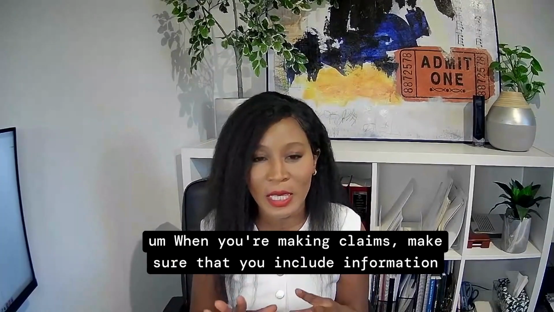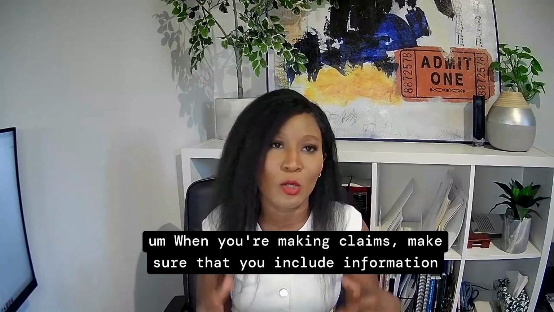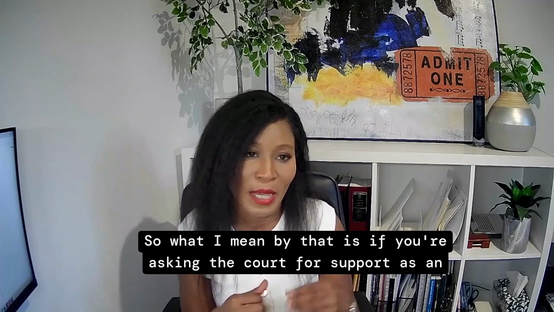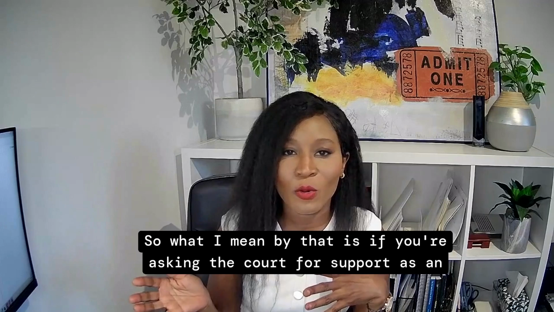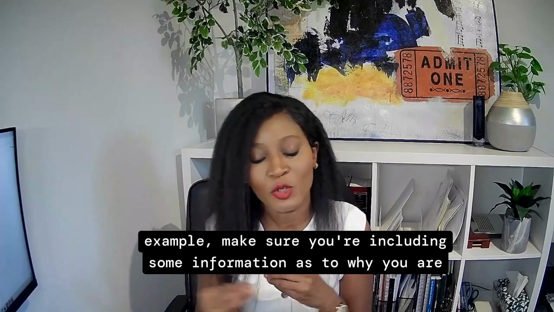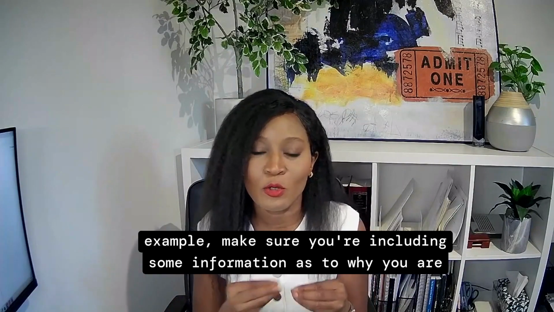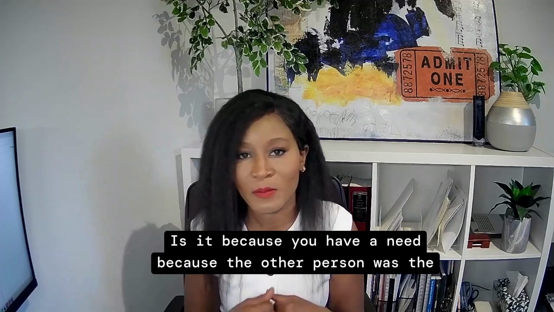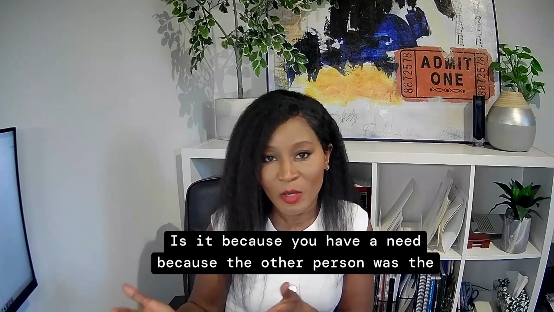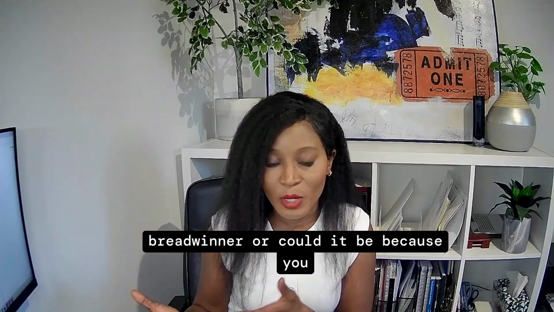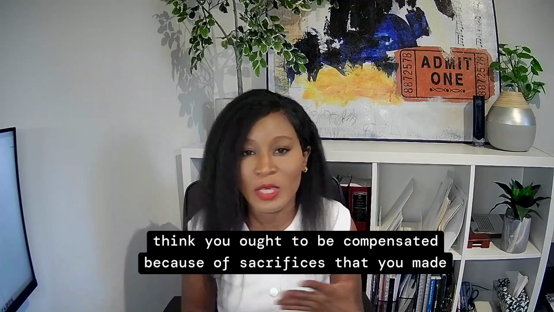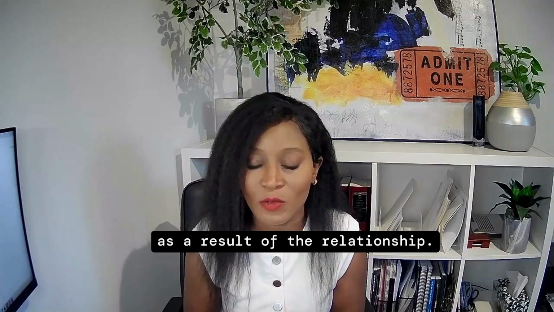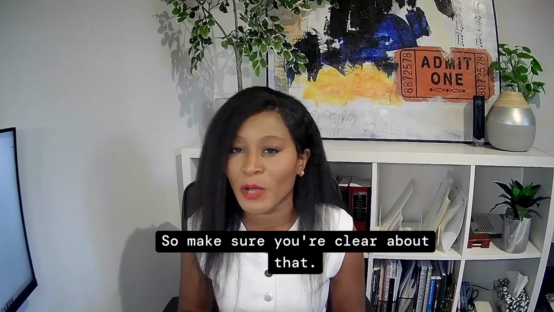When you're making claims, make sure that you include relevant information to support your claim. What I mean by that is if you're asking the court for support, as an example, make sure you're including some information as to why you are entitled to support. Is it because you have a need because the other person was the primary breadwinner, or could it be because you think you ought to be compensated because of sacrifices that you made as a result of the relationship? So make sure you're clear about that.